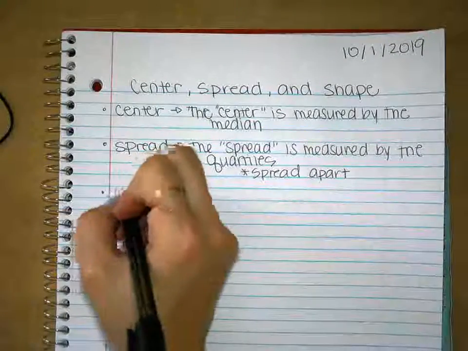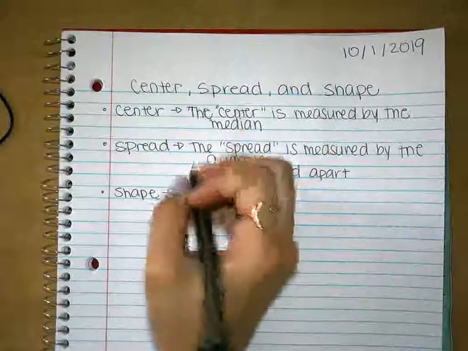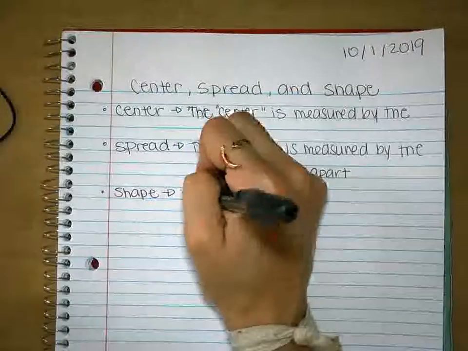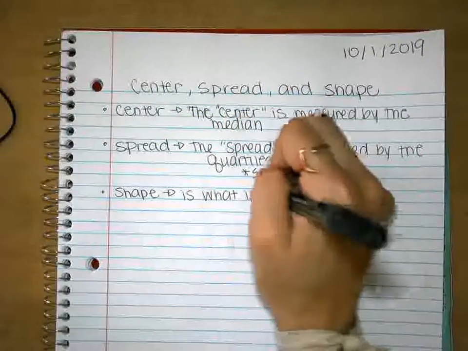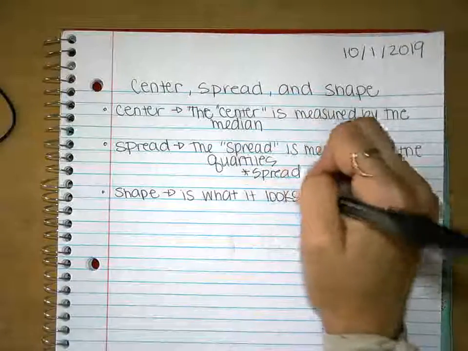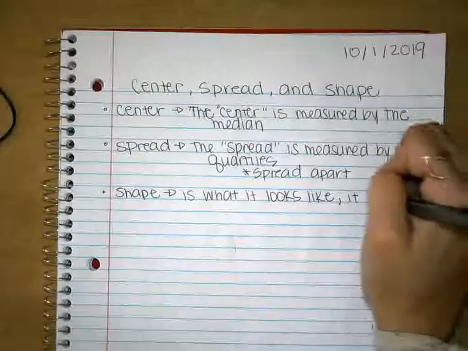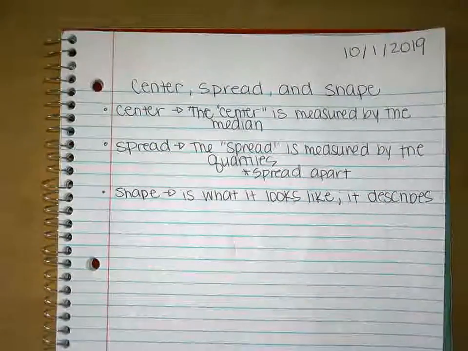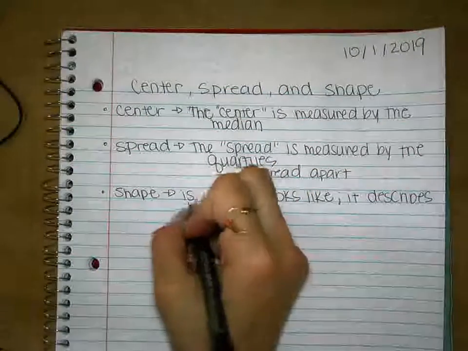Then if we look at the shape, the shape is what it looks like. It describes the distribution of numbers.